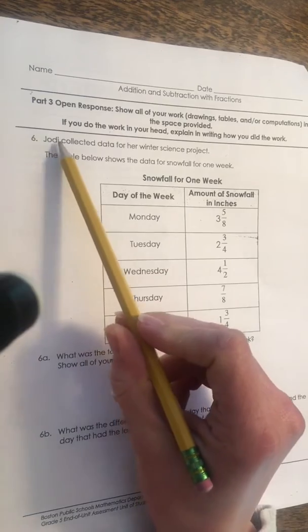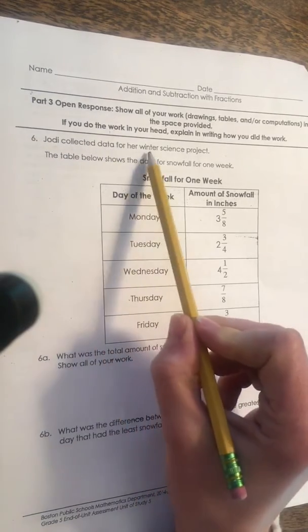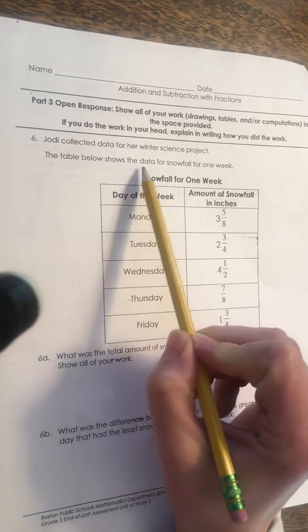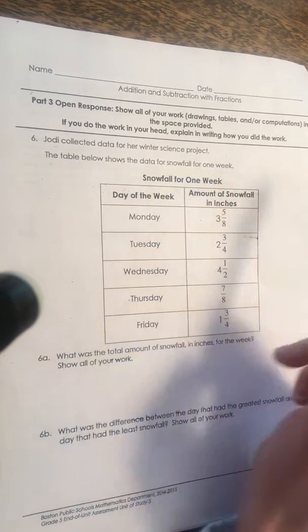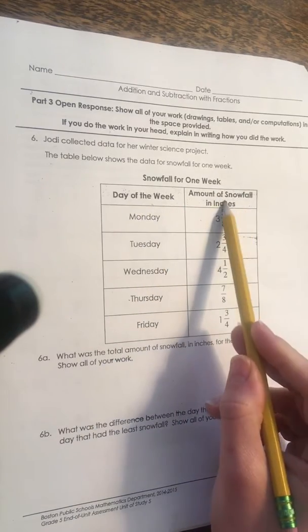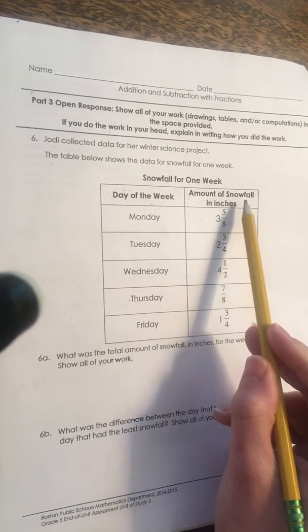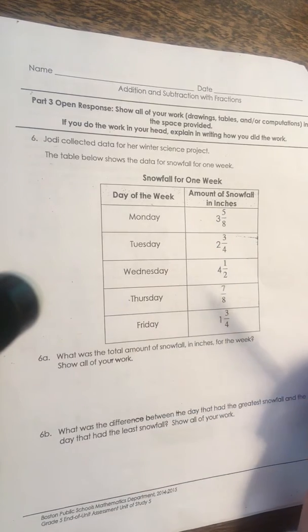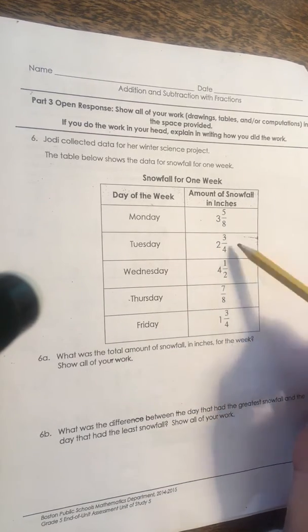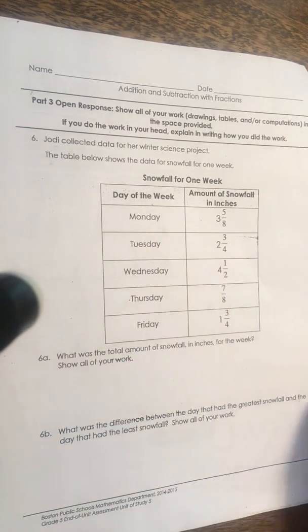Okay, number 6. Jody collected data for her winter science project. The table below shows the data for snowfall for 1 week. So here's the table, snowfall for 1 week. Day of the week, amount of snowfall in inches. So as a good mathematician, I'm picturing this in my head right now, like imagining this much snow. So it snowed every single day this week. That's interesting. Okay, so Monday, 3 5/8 inches.